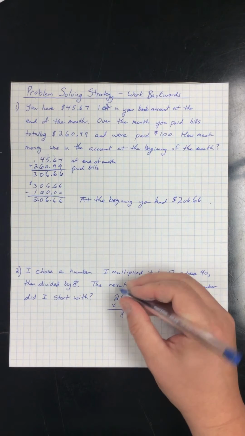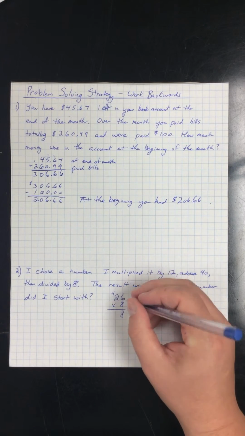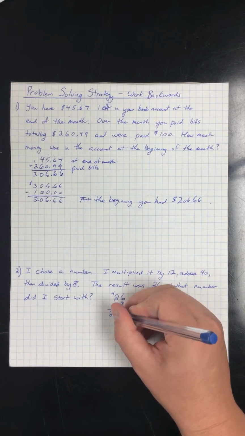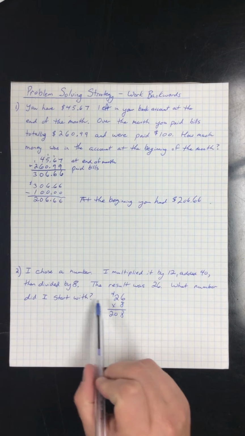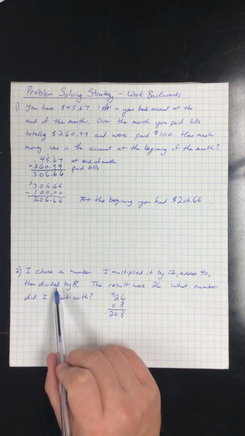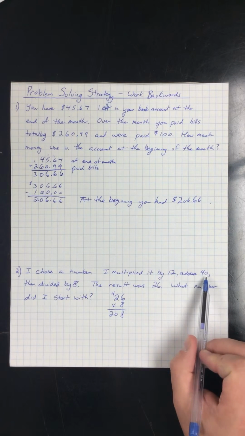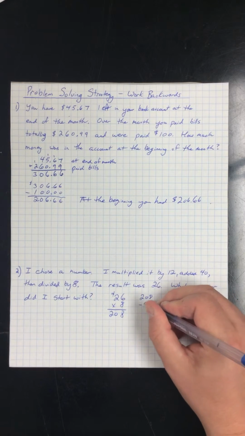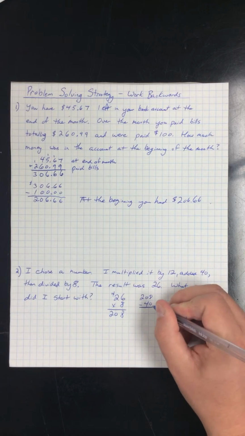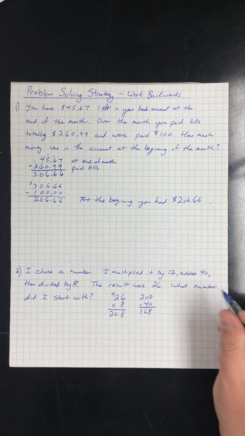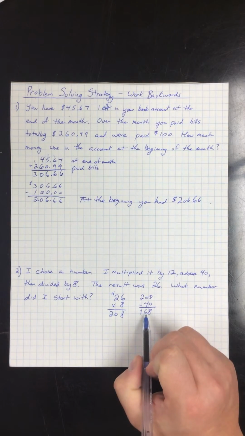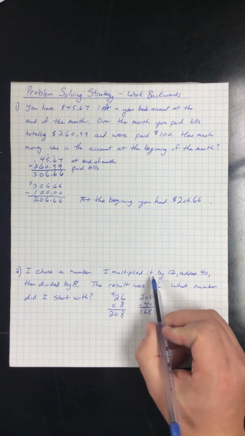6 times 8 is 48. 8 times 2 is 16, plus 4 is 20, so 208. Okay, so I multiplied it by 8, got 208. I added 40, so let's undo that and let's subtract 40, which leaves me with 168. And I multiplied it by 12, so that means I have to undo that by dividing by 12.